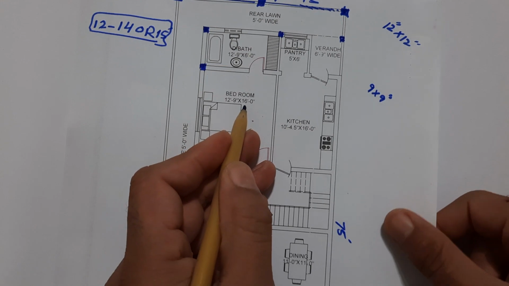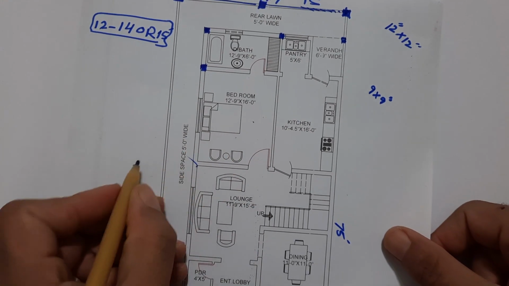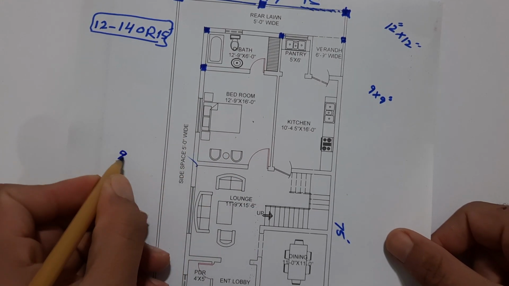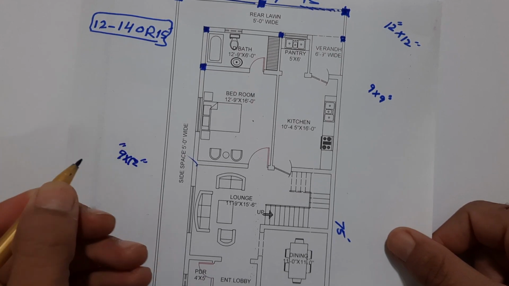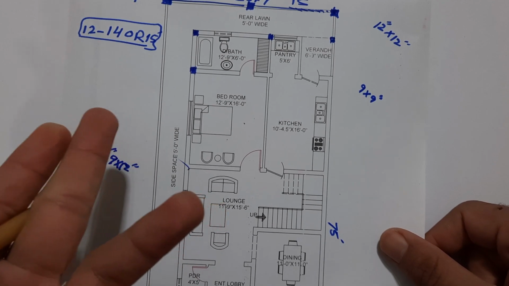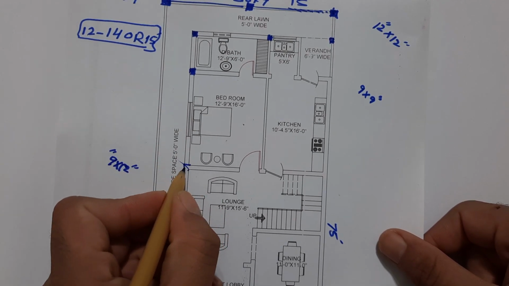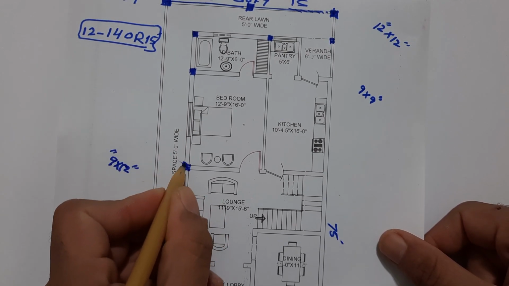Next, guys, you can see this is 16 feet. So in the case of 16 feet, the size of the column should be 9 by 12 inches. So we will use 2 types of column, 2 sizes of column. Guys, we will provide the other column here. You can see this is the column.